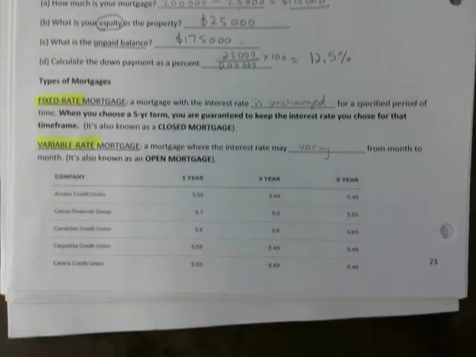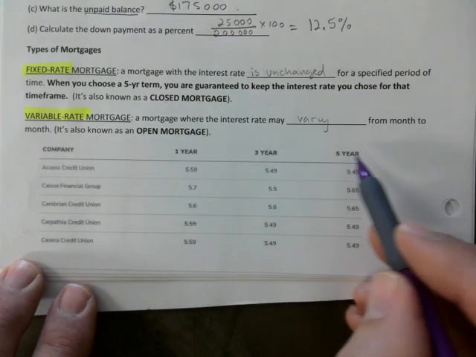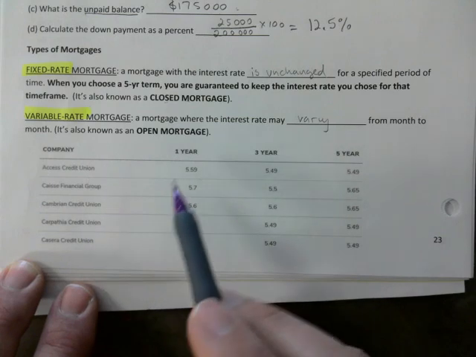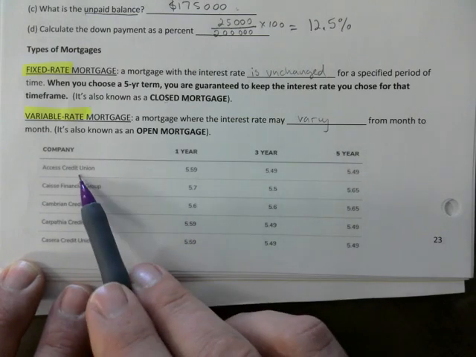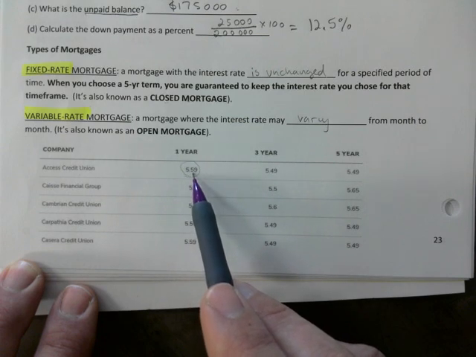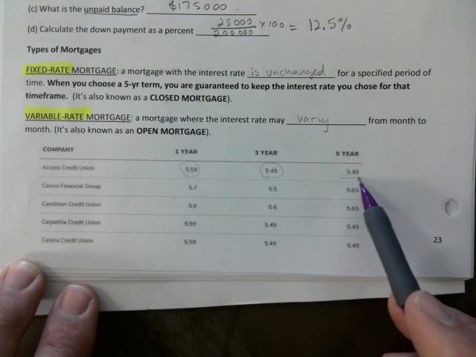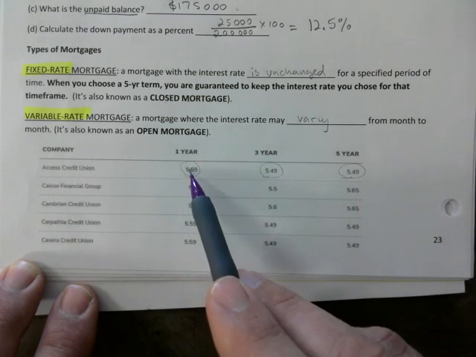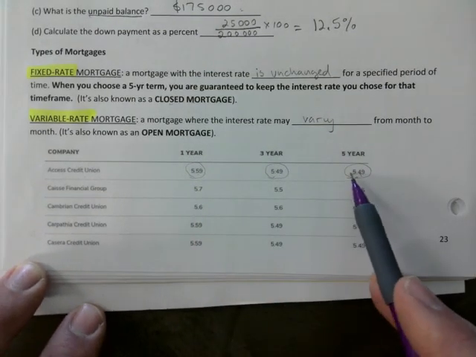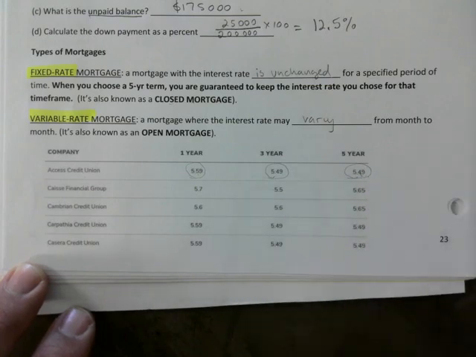And look at the interest rates here. So a 1 year, a 3 year, or a 5 year, and I have a bunch of credit unions here. And you can tell, watch, for Access Credit Union, a 1 year mortgage would be 5.59%, 5.49 for a 3 year, and still the same for a 5 year. So you decide how long you want to lock in for. Most of the time it's 5 years. People go with 5 years. And it varies from bank to bank, right?